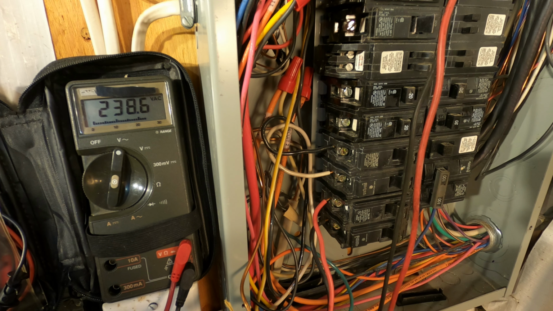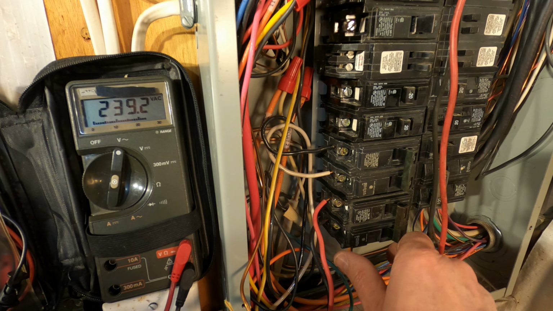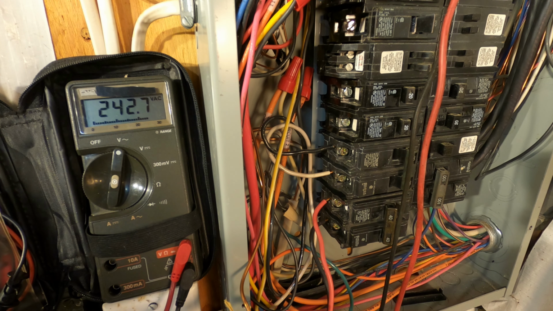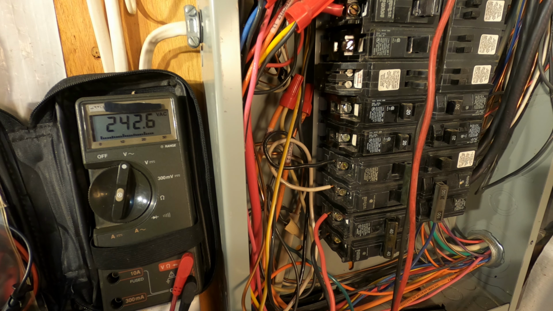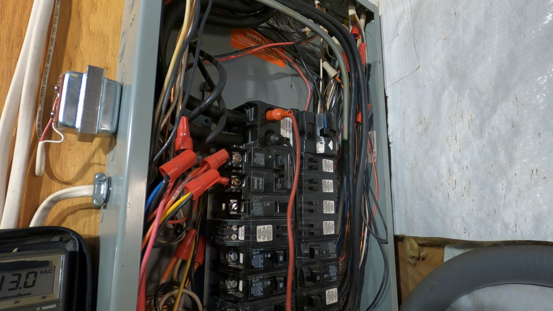Try again. From 242 to 239. There's 3 volts of voltage drop just putting a load on that panel. That has to come from the service entrance conductors and the lateral leading up to them.